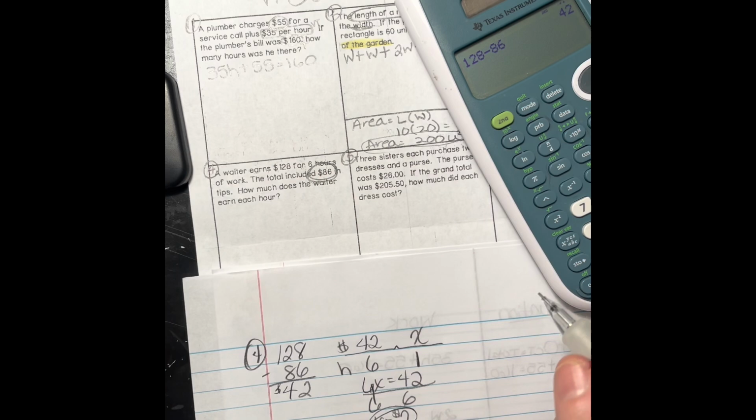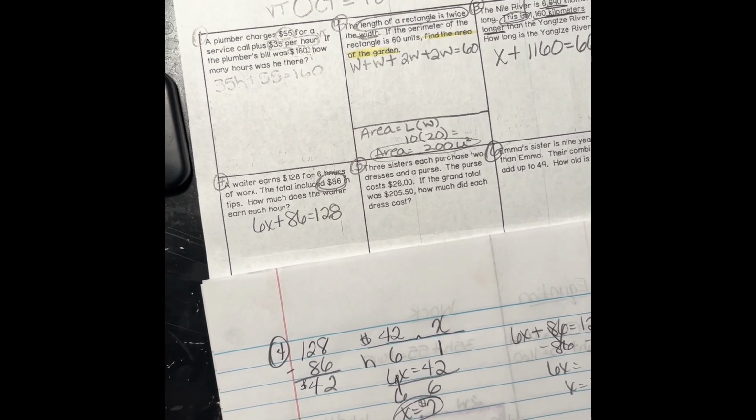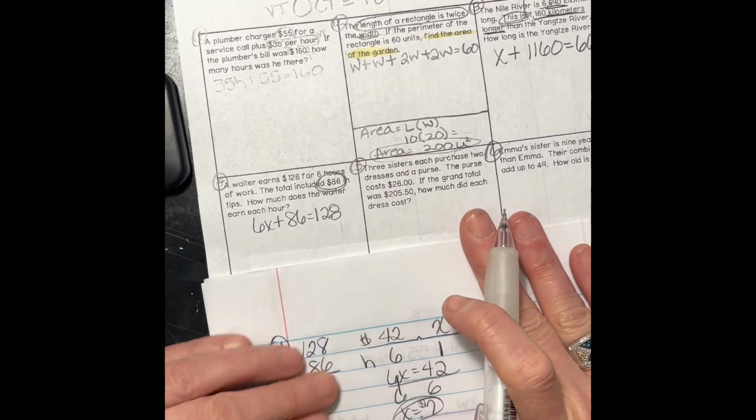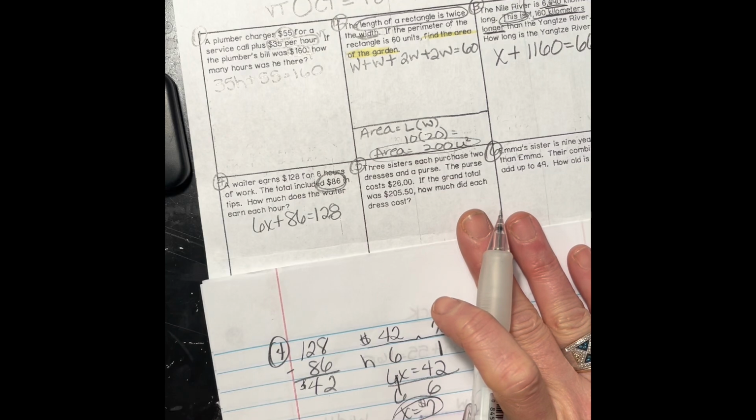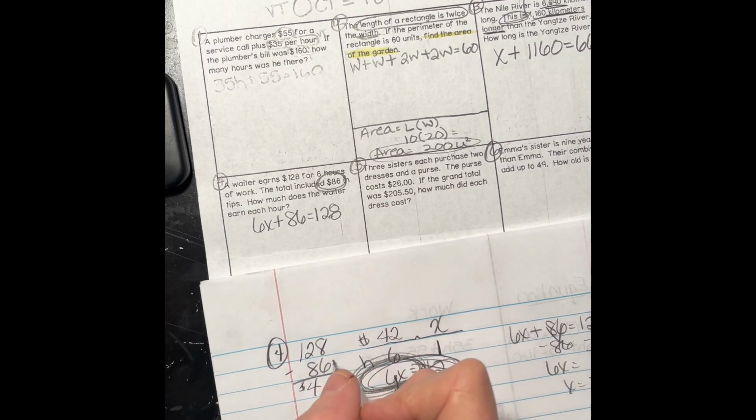So now let's look at how we want to write our equation. So $128 for 6 hours of work. We worked through our proportion. Now we're going to use this piece of our proportion. What I needed was my variable term, and that just helped me get to that variable term.